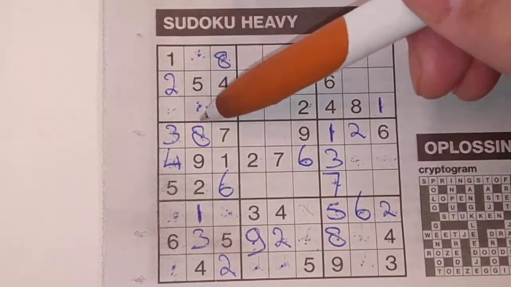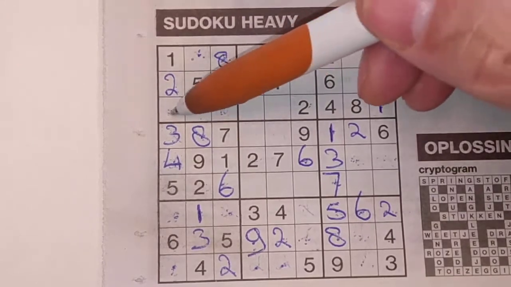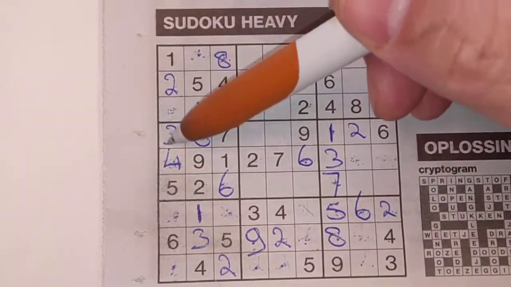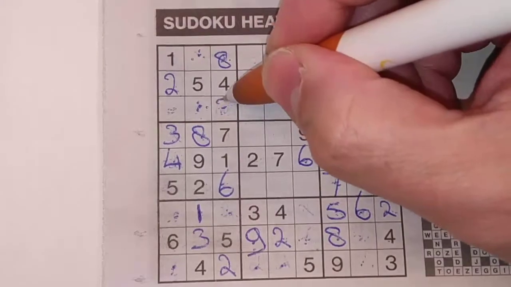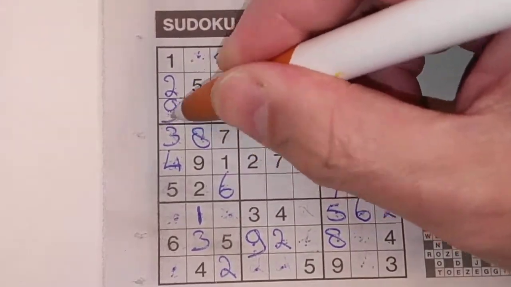7 and 6, so these two must be 3 and 9. We have a 3 there, so no 3 here. 3 should be there, and the 9 goes there.